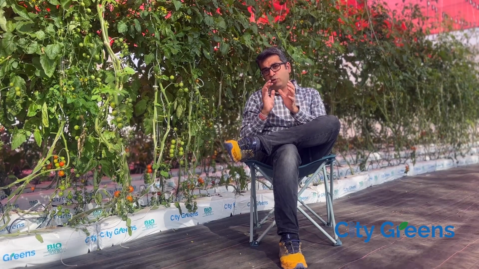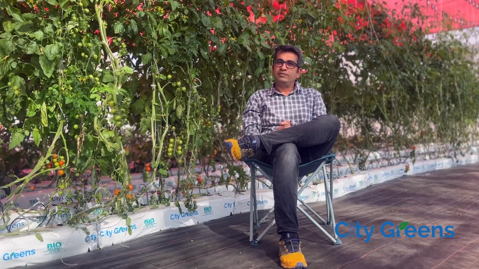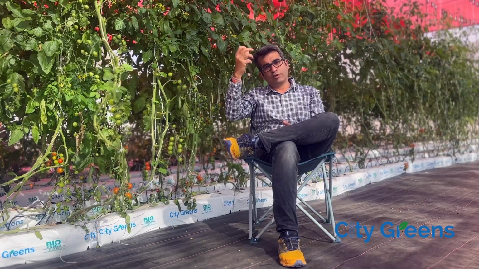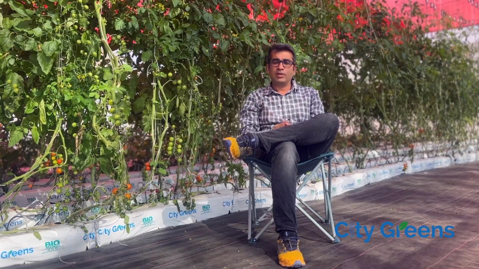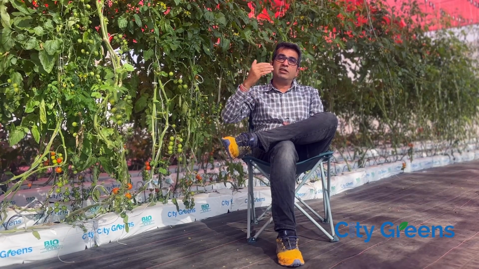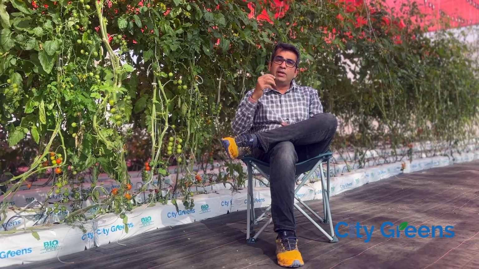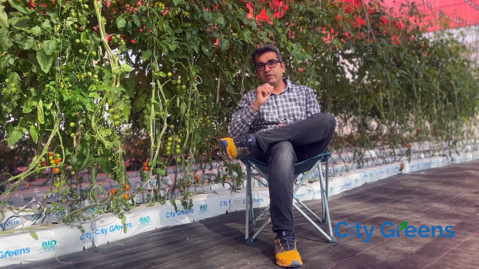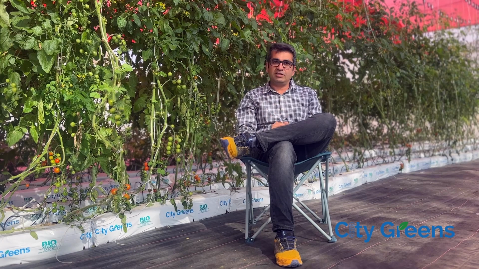Let's think about indoor vertical farming. Have you ever seen indoor vertical farms where plants are grown using LED lights? Mostly those lights are purplish in color. They are purple in color because most of the wavelengths they are using are red and blue wavelengths, not green wavelengths.